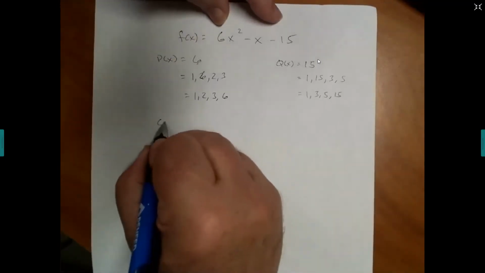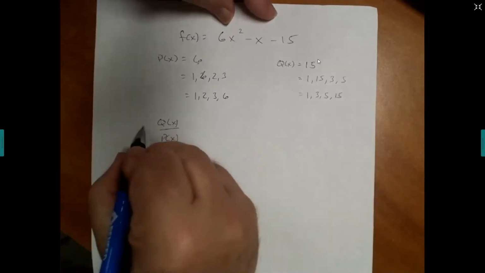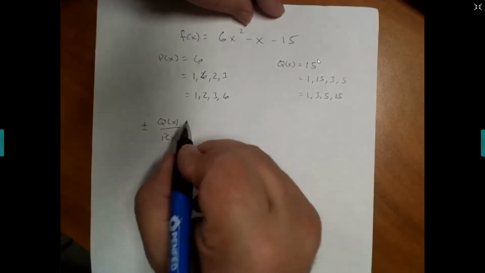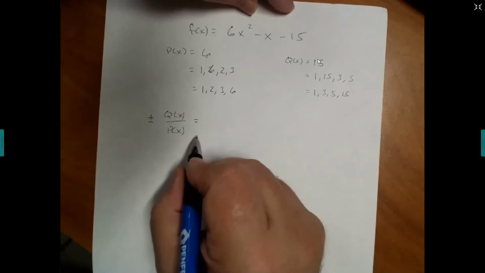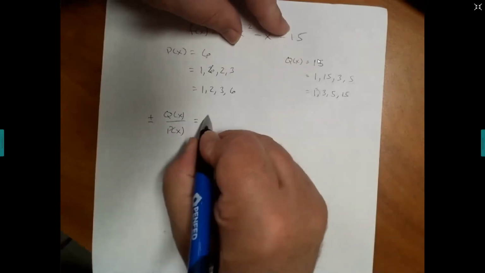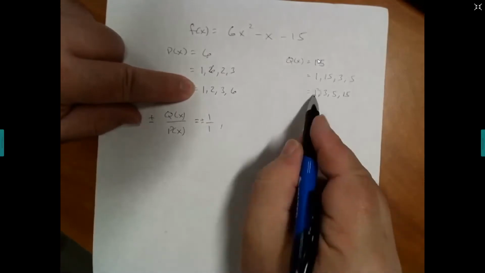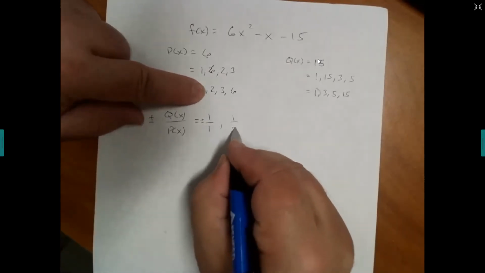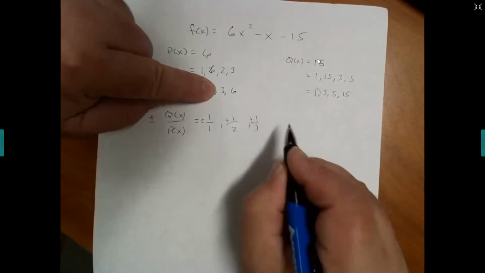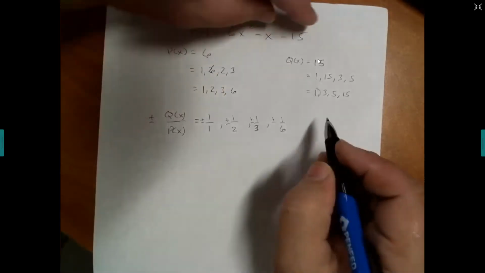Right, because now what we have to do here, we have to take all the possible combinations, the plus or minus of all these, since we don't know which one's which. So we start with the top number being 1. 1 over 1, plus or minus 1 over 2, plus or minus 1 over 3, and plus or minus 1 over 6.